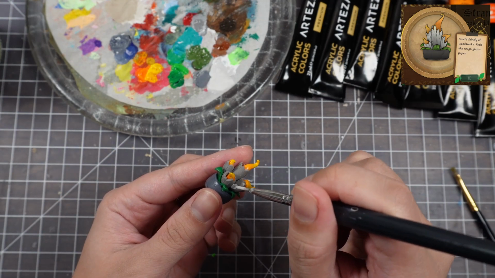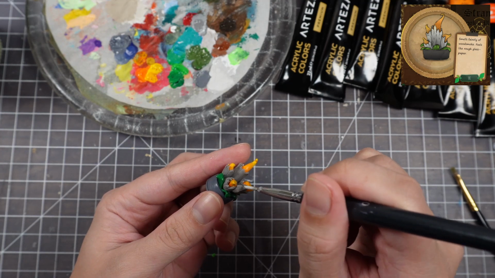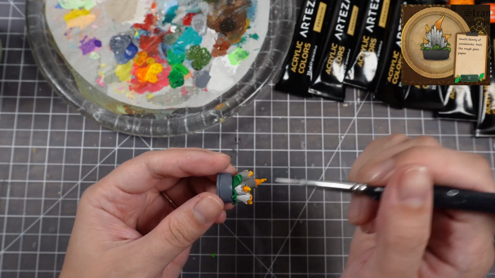Once again, using my grayed down white for the wraps, and a tiny bit of darker gray for the bark lines.